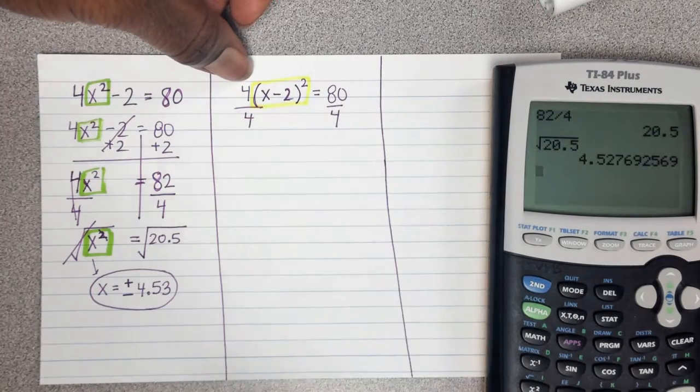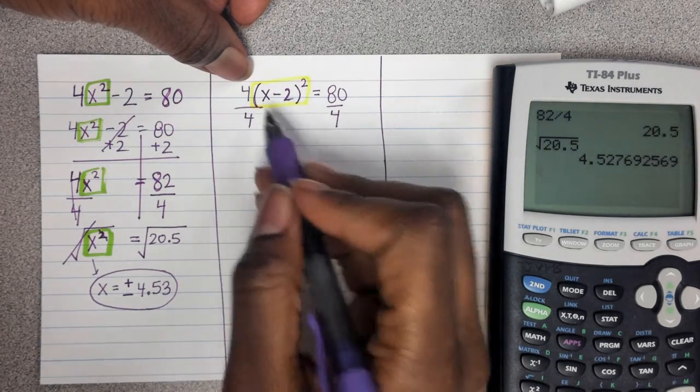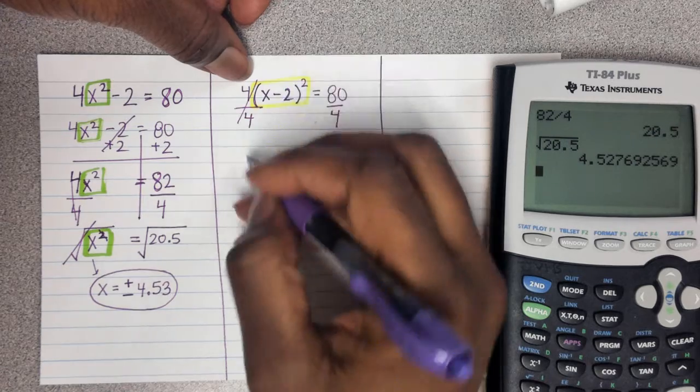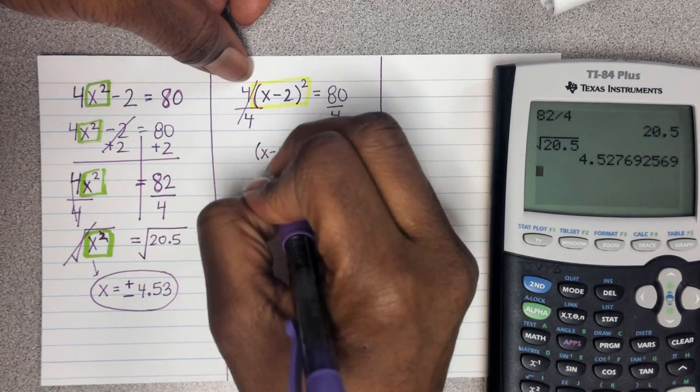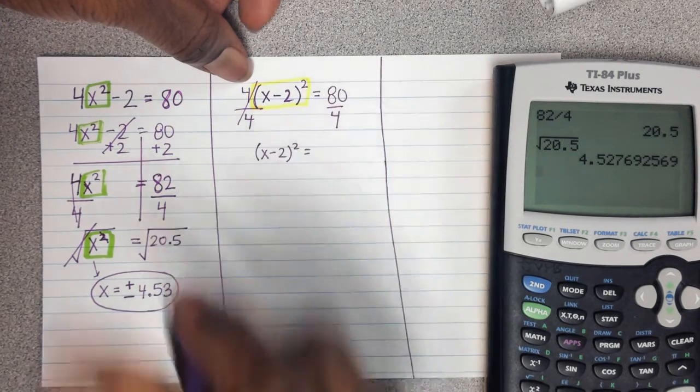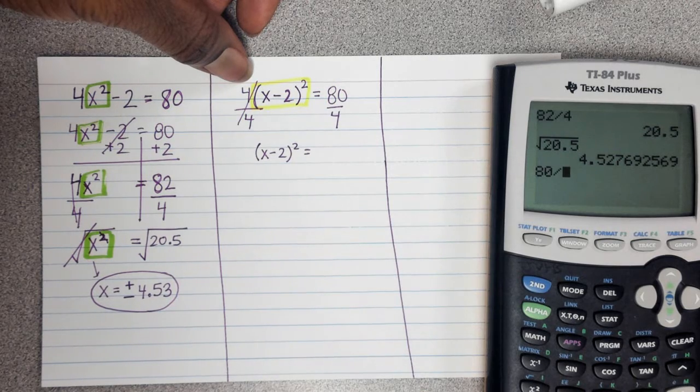We want to get rid of it. We don't want to mix it up in there. Get rid of it. Solving is about getting rid of things to make it easier for ourselves.